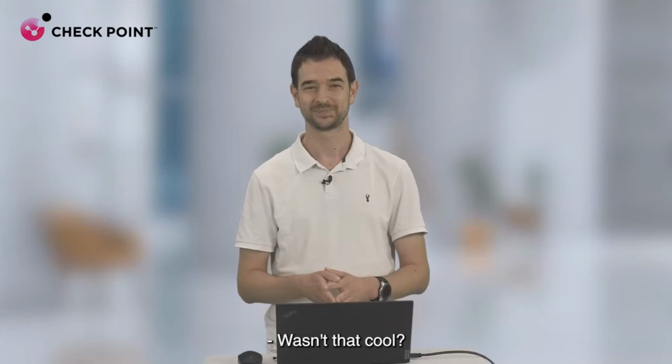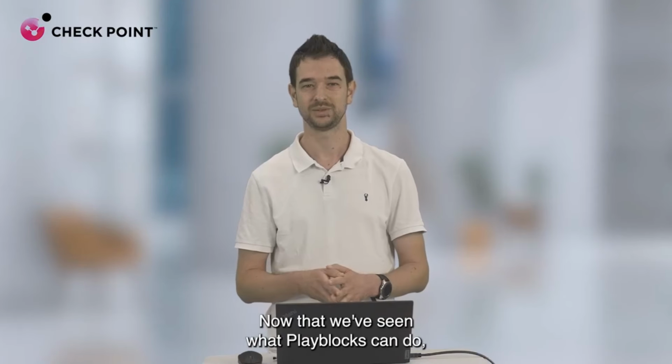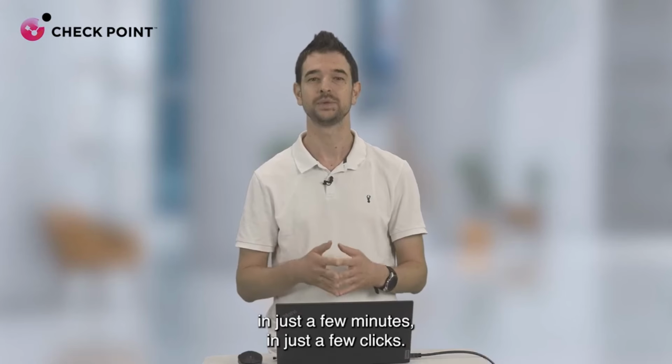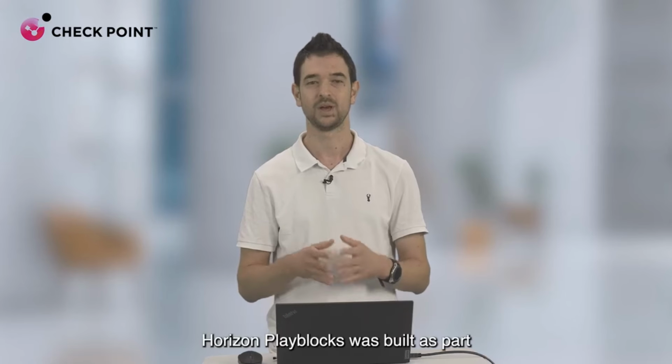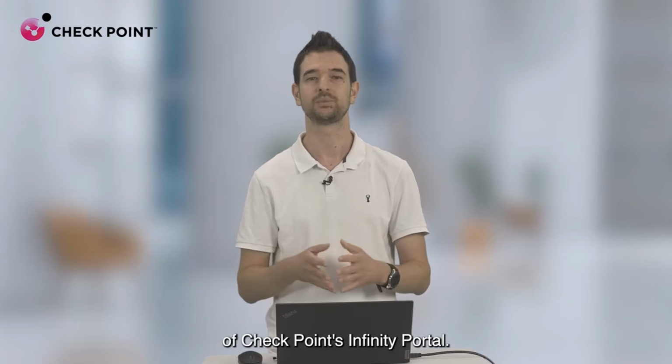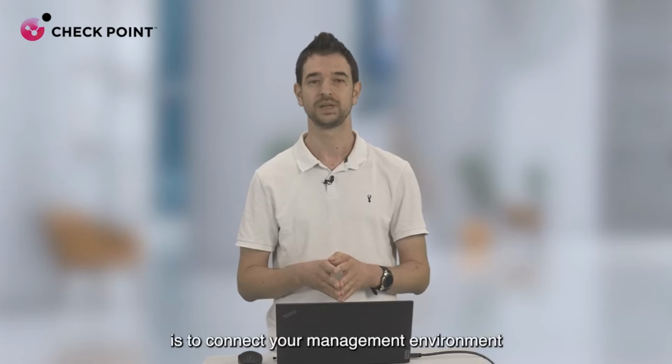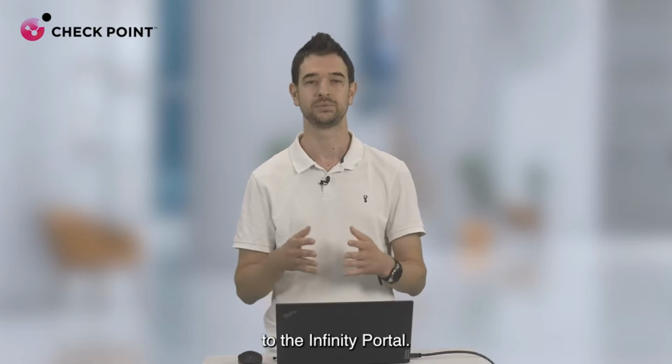Wasn't that cool? Now that we've seen what Playblocks can do, let's see how easy it is to onboard and start working with it in just a few minutes and just a few clicks. Horizon Playblocks was built as part of Check Point's Infinity Portal. The first step to activate Horizon Playblocks is to connect your management environment to the Infinity Portal.